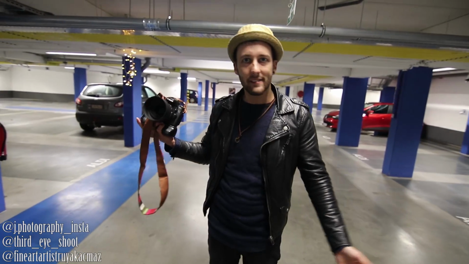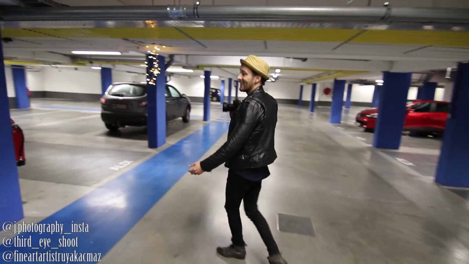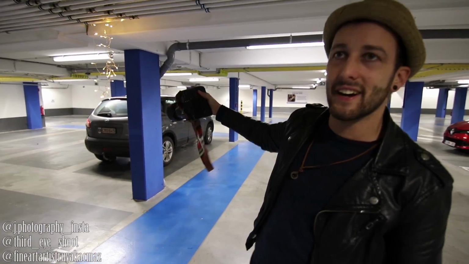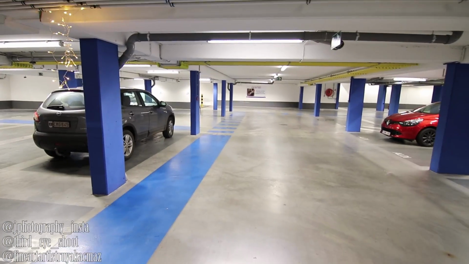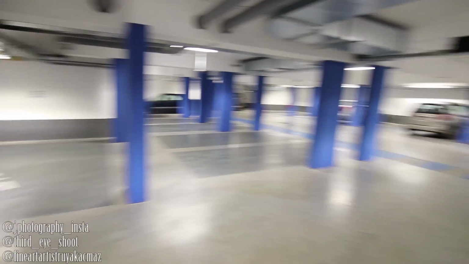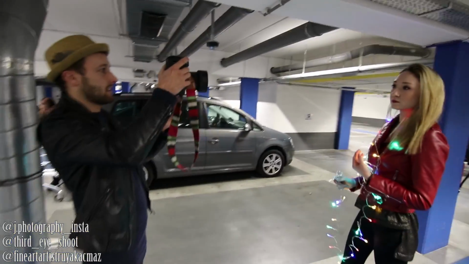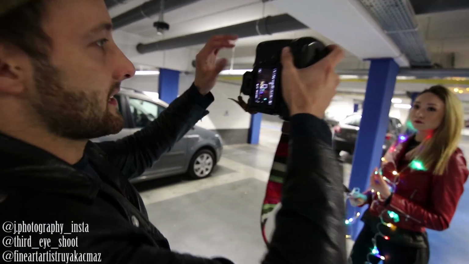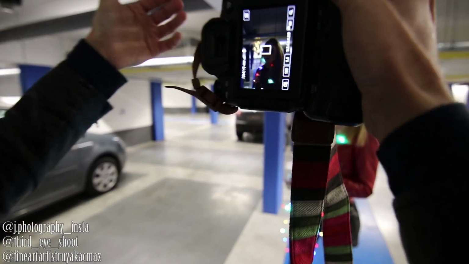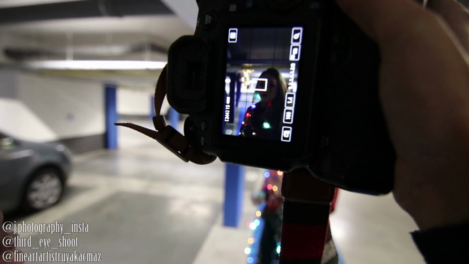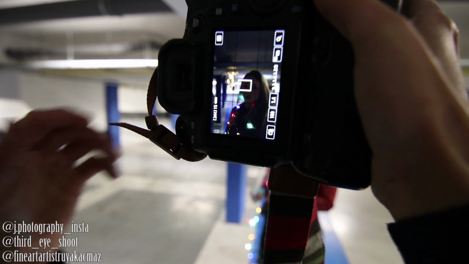We improvise and we just have some more of the Christmas LED lights over here, and I'll show you now the effect. You can see that they're really blurry and bulky in the background because of the focus on the model and the low aperture.